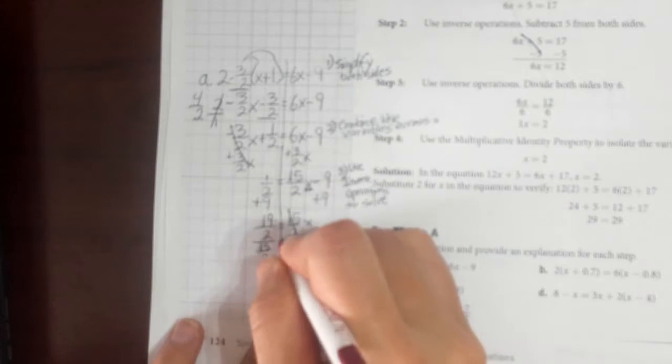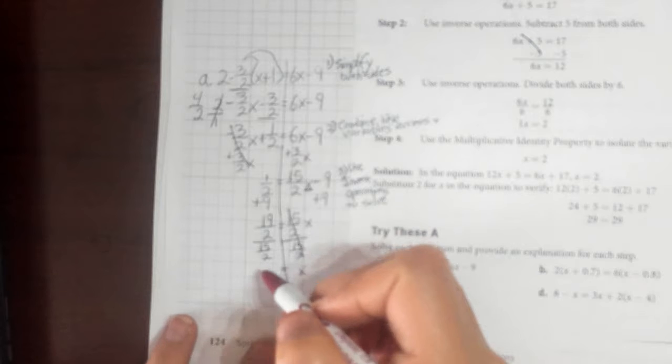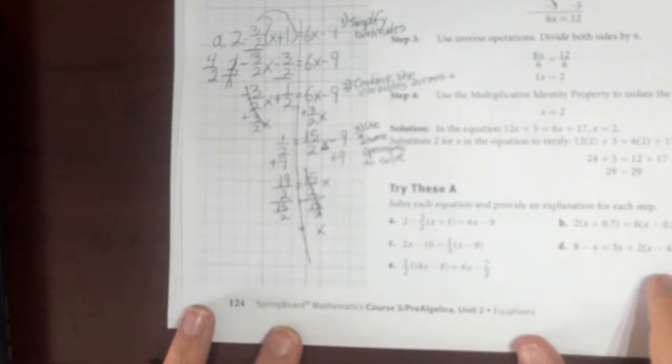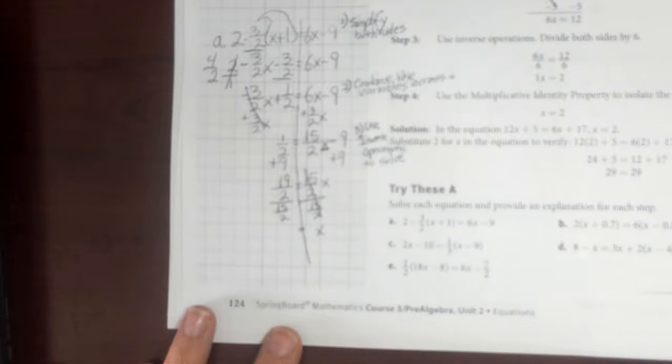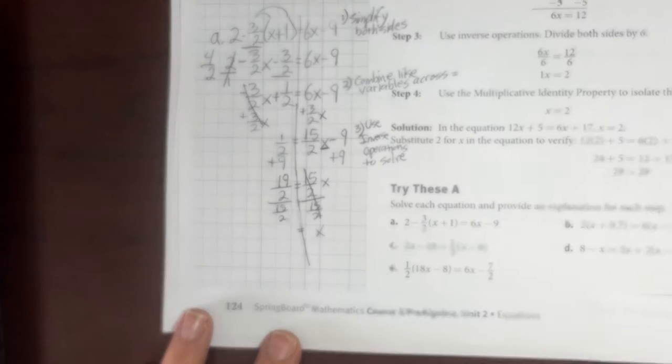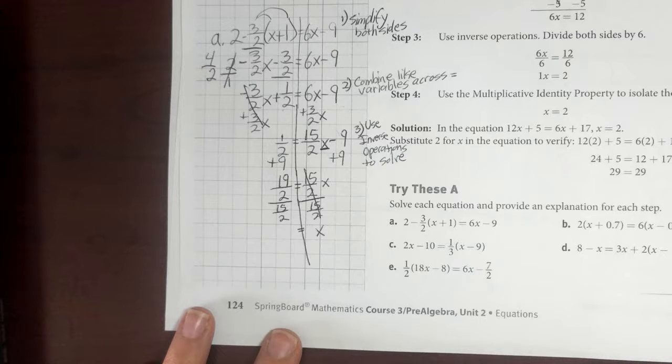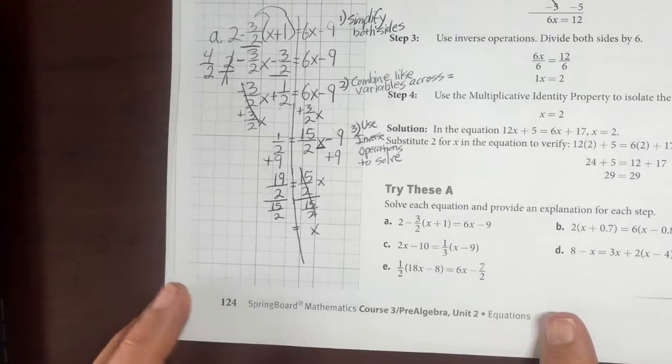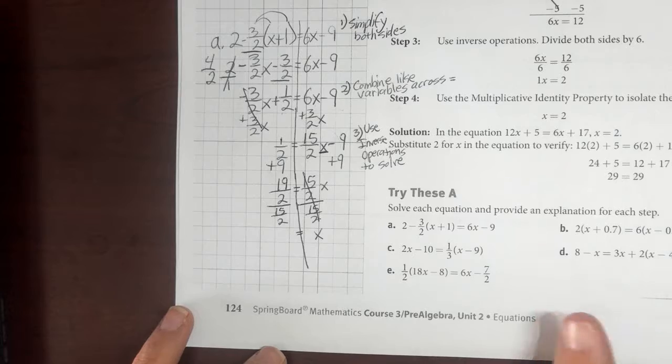Remember, if you're dividing by a fraction, you're just going to multiply by its reciprocal. So keep, change, flip.